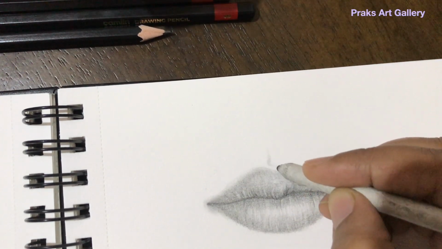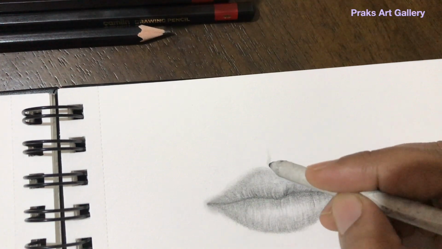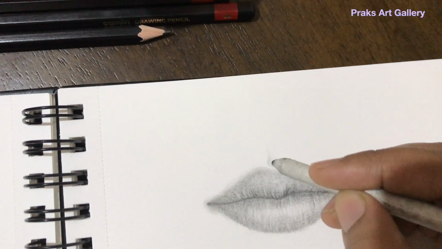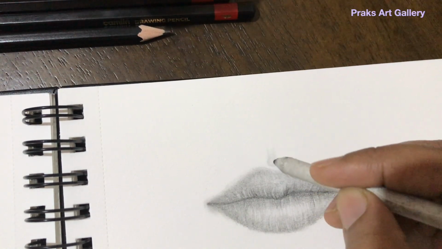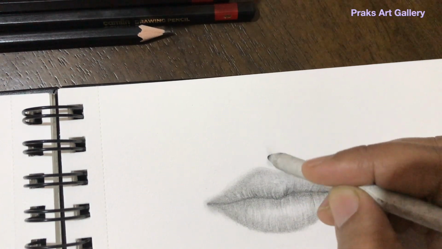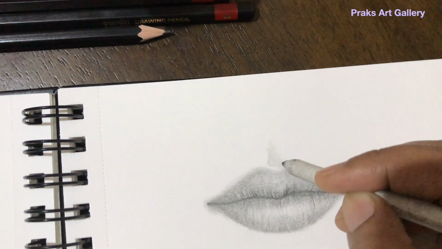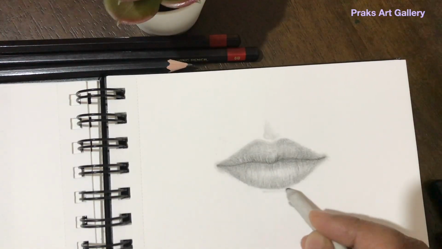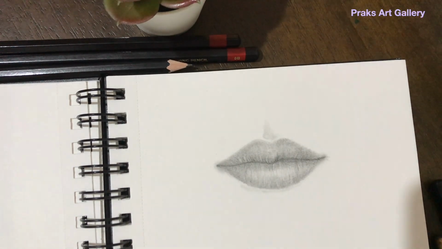And you know what, this is the best use of a blending stump. You can simply rub the blending stump on the paper very slowly without any pressure, and it will give you an illusion of very light shading. That's what I love about the blending stump. Like I am using it here to draw the little upper part of the lip where there is a little depth, which gives an illusion that my lips are very proper.